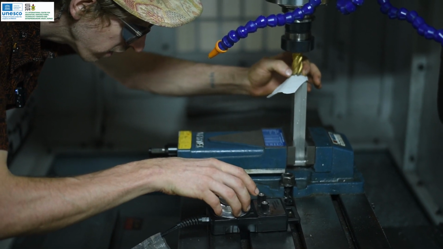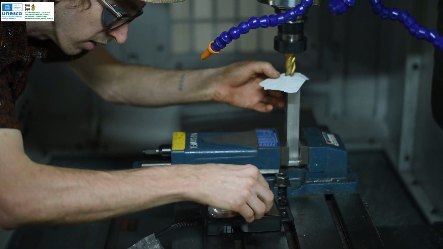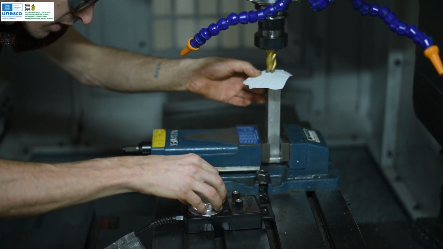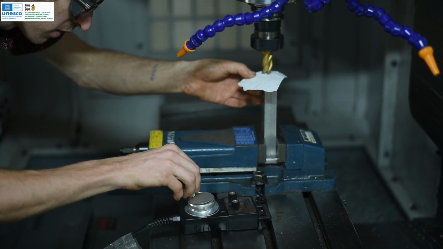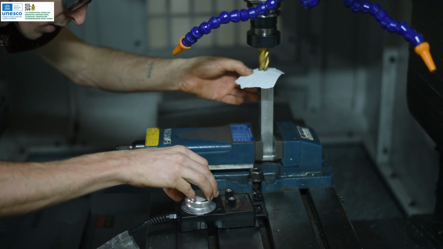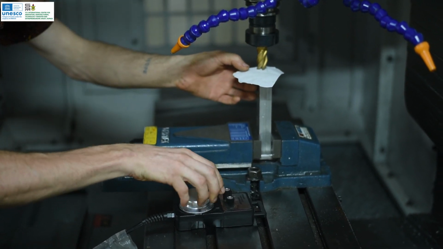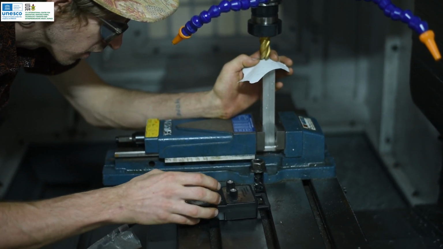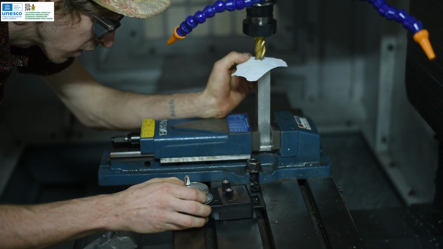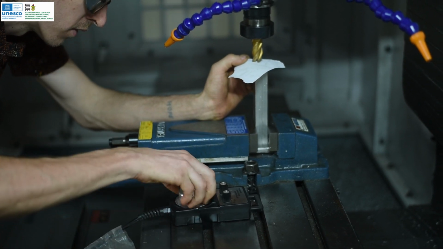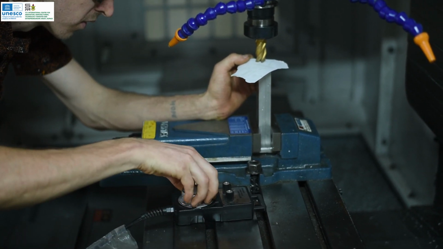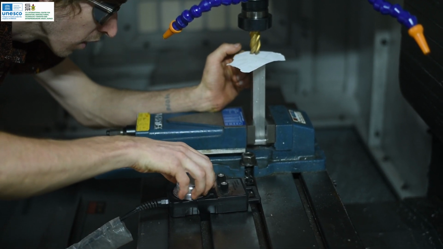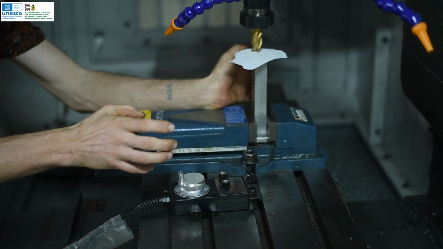Careful not to clamp your fingers. And then move to the 1x increment until that clamps. And then we're all set.